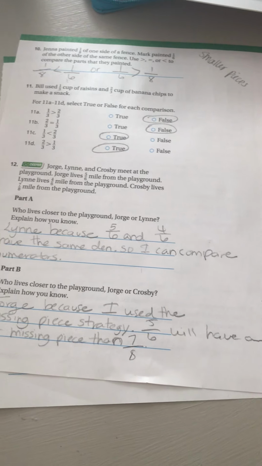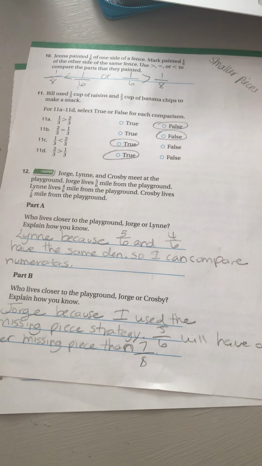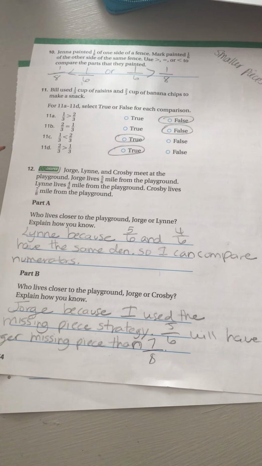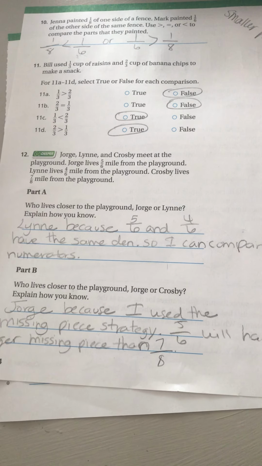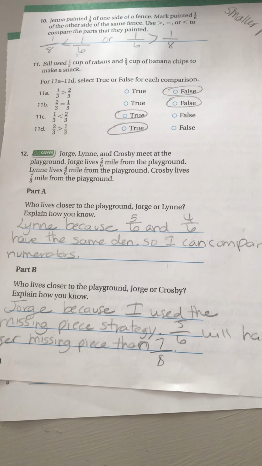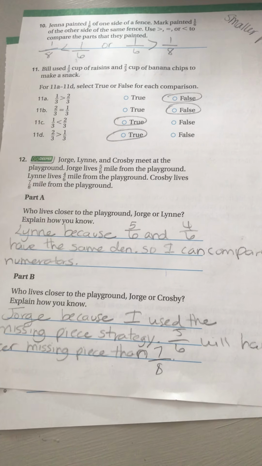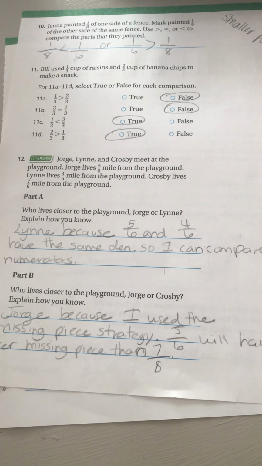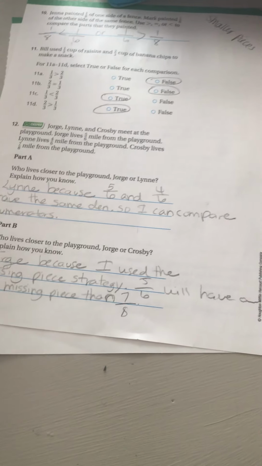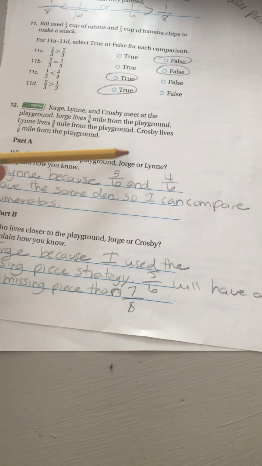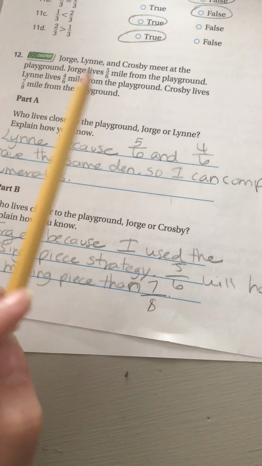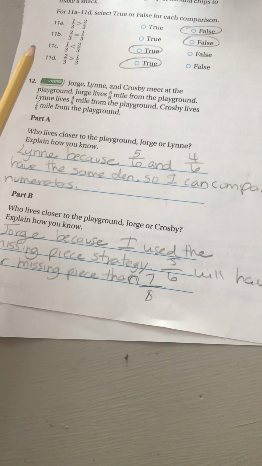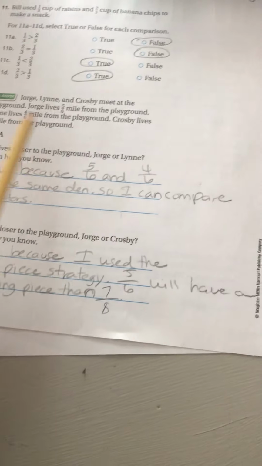Number 12, Jorge, Lynn, and Crosby meet at the playground. Jorge lives 5/6 of a mile from the playground. Lynn lives 4/6 of a mile from the playground. And Crosby lives 7/8 of a mile from the playground. So you're basically comparing, who lives closer to the playground, Jorge or Lynn. So you're comparing those fractions, 5/6 and 4/6. And again, that's all up here.